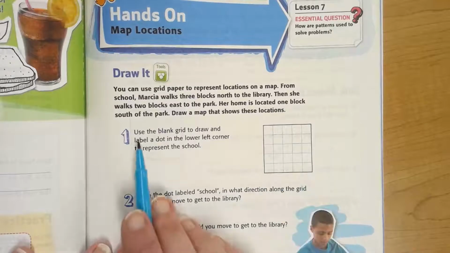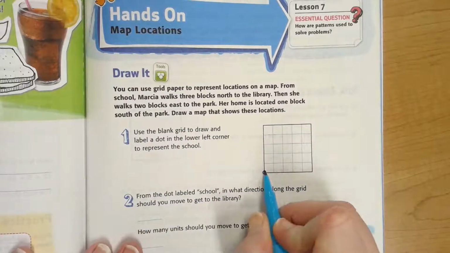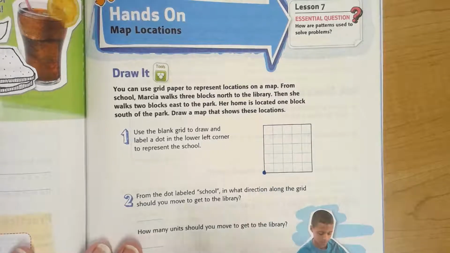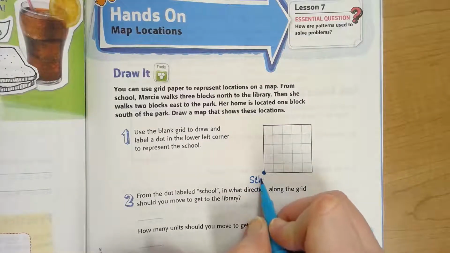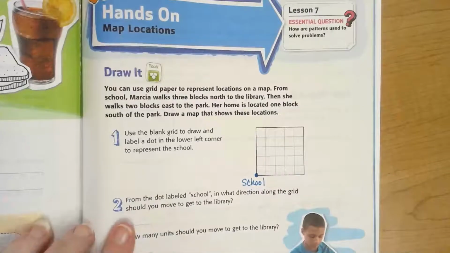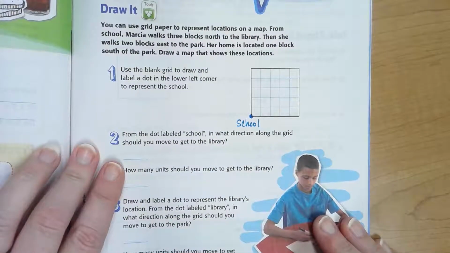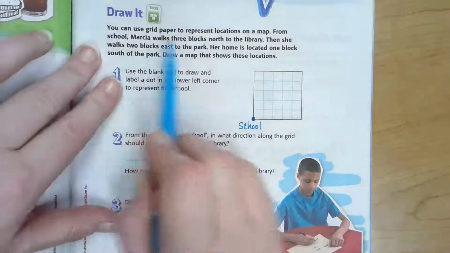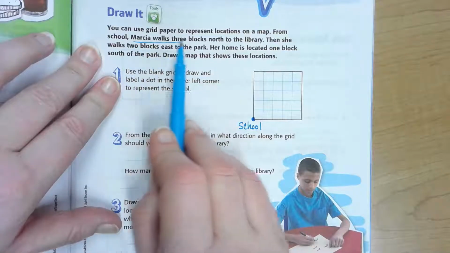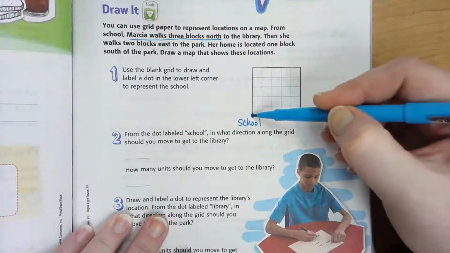So here it says we have blank grid paper to draw and label a dot in the lower left-hand corner to represent the school. So we are going to make a dot in the lower left-hand corner and we are going to label it school. Step 2 says, from the dot labeled school, in what direction along the grid should you move to get to the library? Well, it says to start from school, Marcia walks 3 blocks north. So we're going to go 3 spaces up.